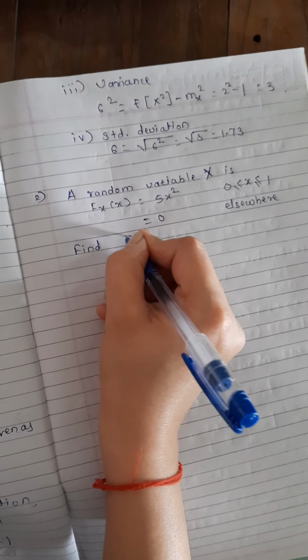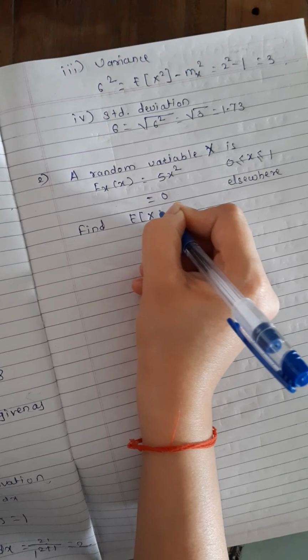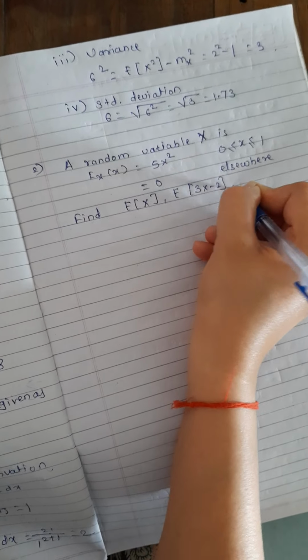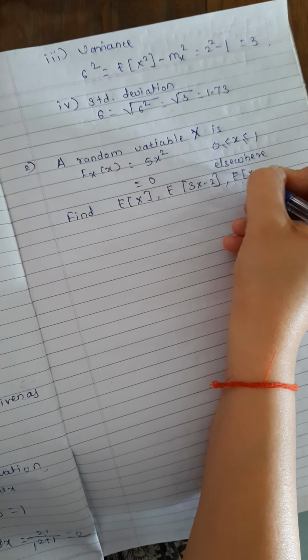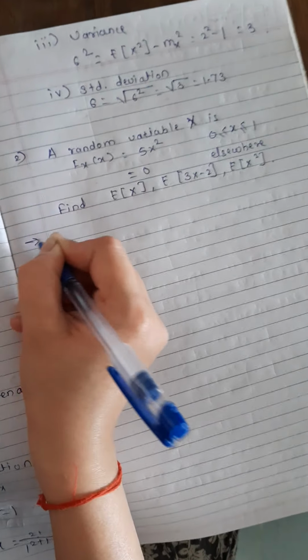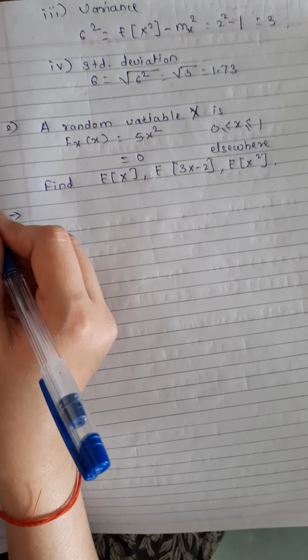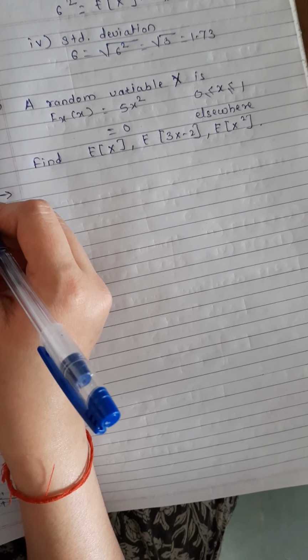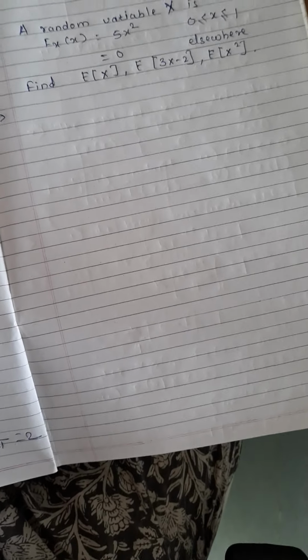So find E of x, E of 3x minus 2 and E of x square. So we have to find all these values. The problem was asked for 6 marks.